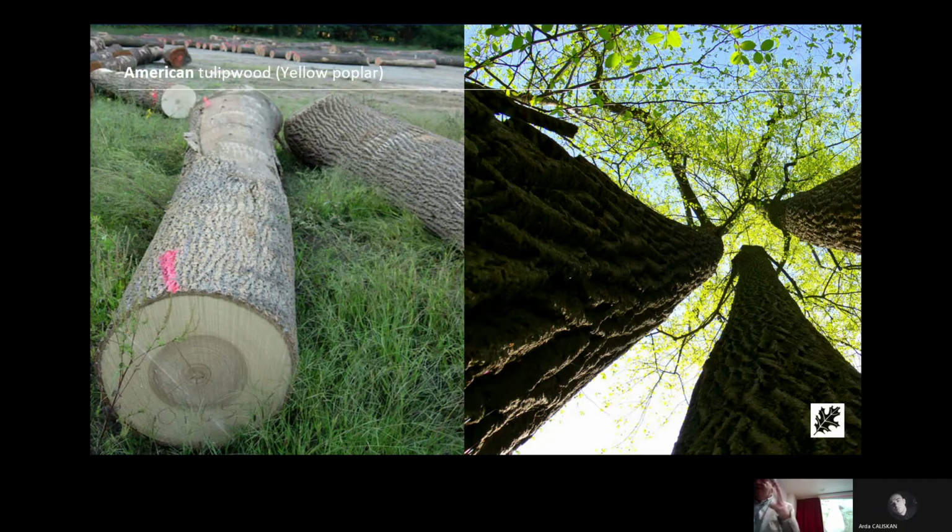You can get a good yield from a log in around 40 to 45 years, similar to plantation grown softwoods. And it's very straight, grows very tall, and you have a long bole between branches, so you can get long, clear lengths, wide widths of wood.